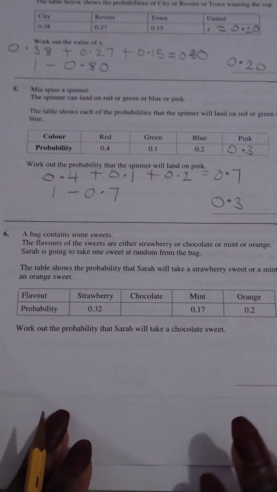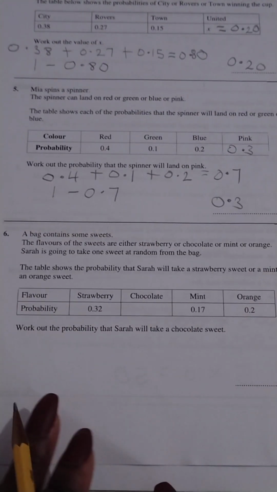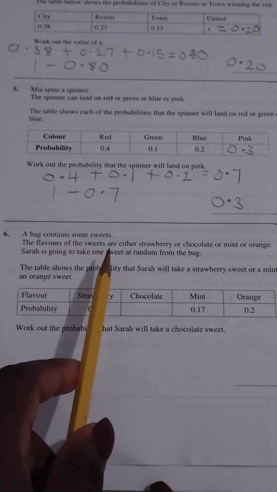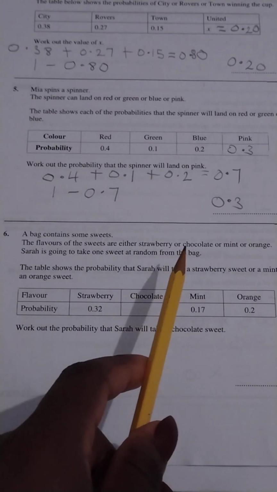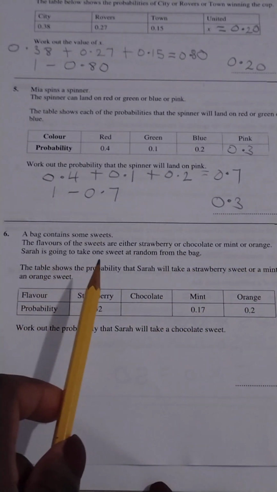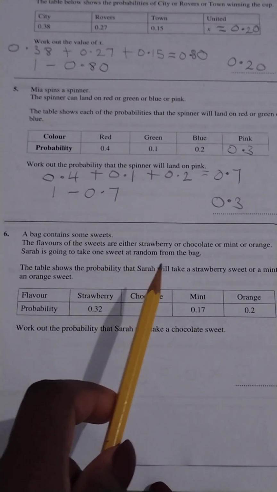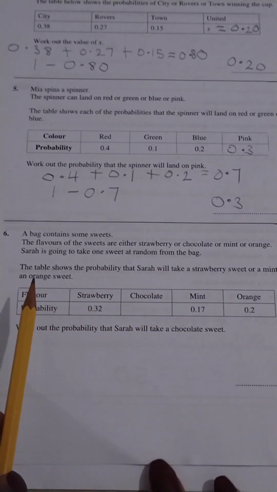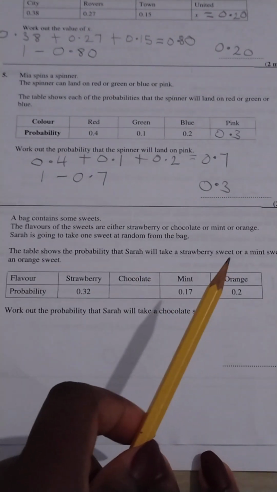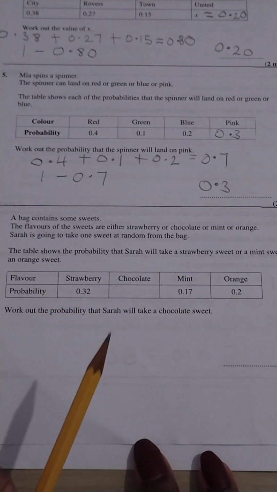Okay, question 6. A bag contains some sweets. The flavors of the sweets are either strawberry or chocolate or mint or orange. Sarah is going to take one sweet at random from the bag. The table shows the probability that Sarah will take a strawberry sweet or a mint sweet or an orange sweet.